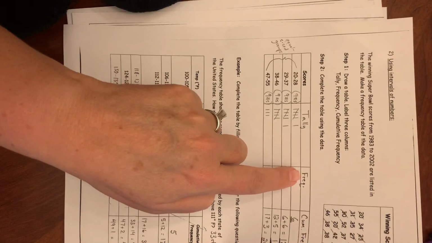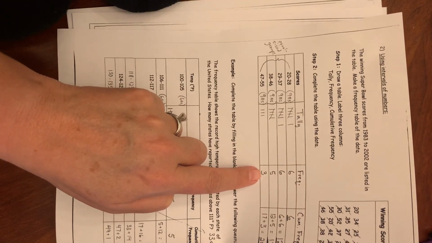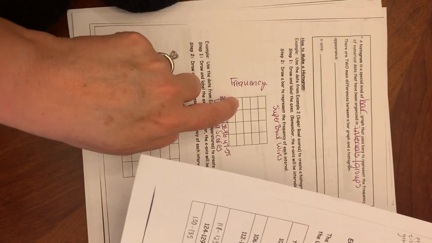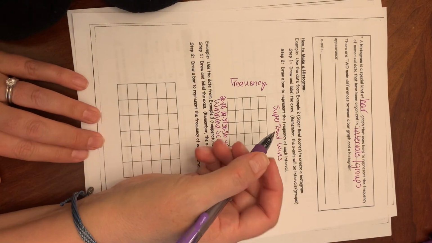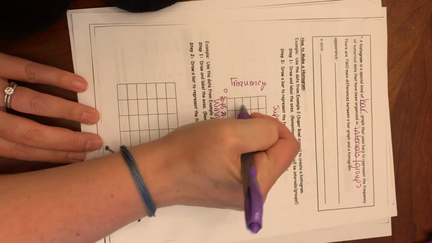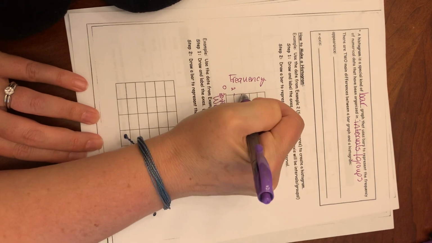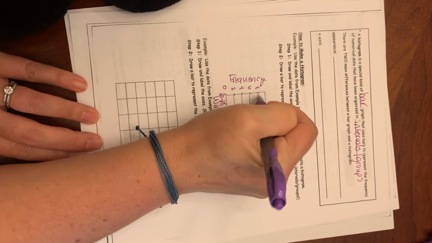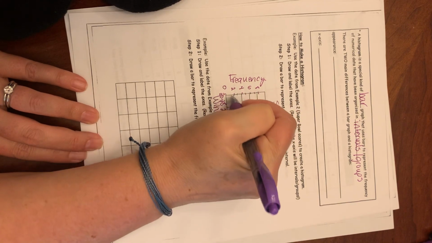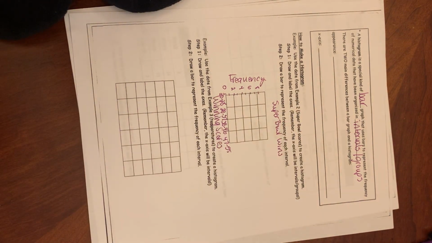Okay, now I look at my frequency and I'm going to draw a bar over here to represent that frequency. So I'm going to start, this would be 0. Then let's count by 2s, 4, 6, 8. We know there are numbers in between, even though we don't have them written.